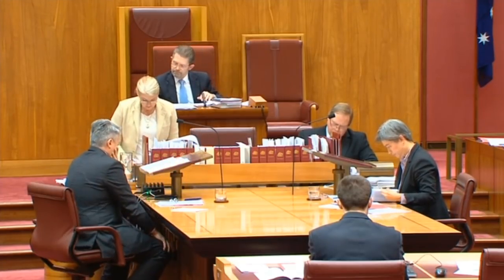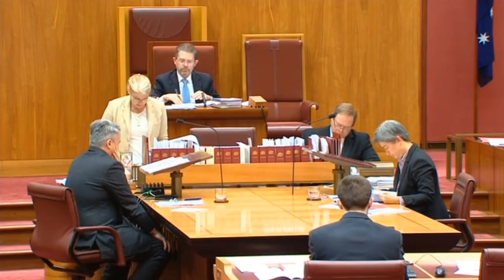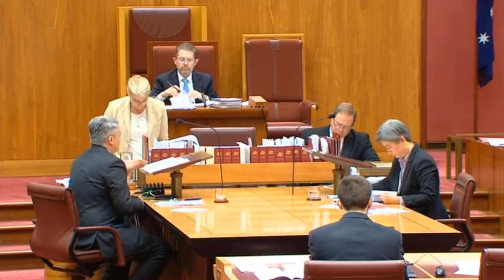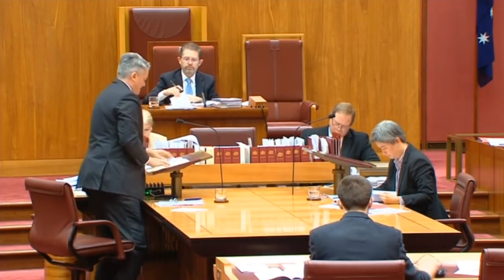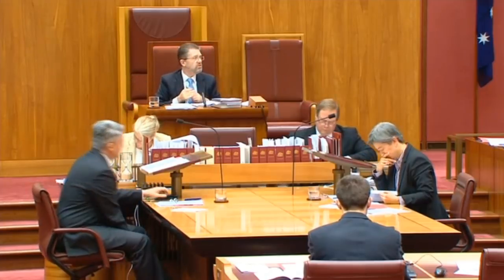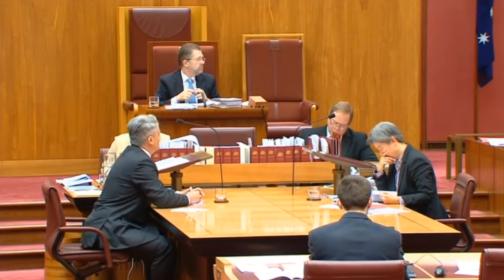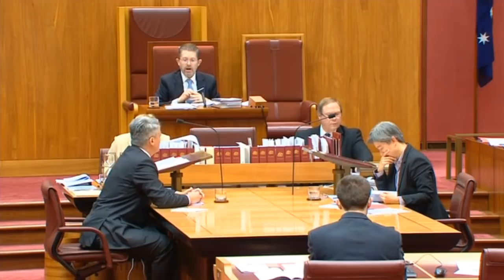Government Business Notice of Motion number 4, standing in the name of the Minister for Finance and Public Service, relating to Section 44 of the Constitution. Senator Corman. Thank you very much, Mr. President. I move the motion. The question is that the motion be agreed to. Senator O'Neill. Leave to make a statement, Mr. President. You can debate this motion, Senator O'Neill, so you don't need leave to speak.